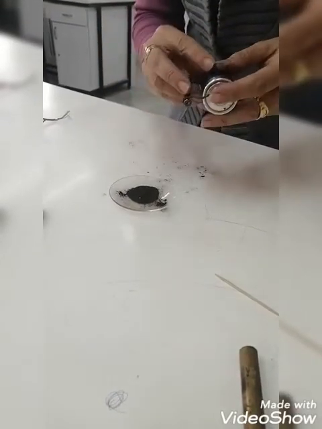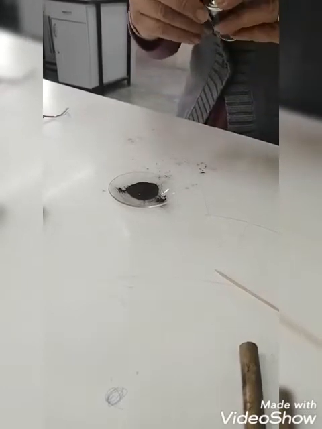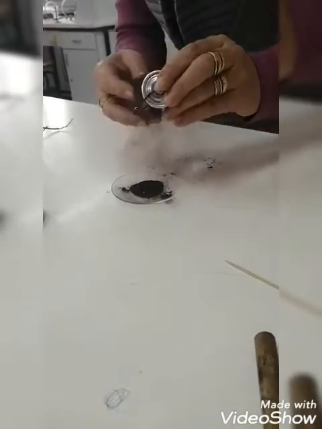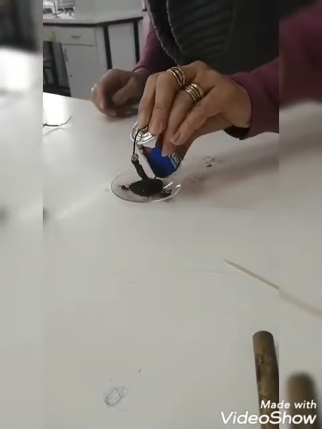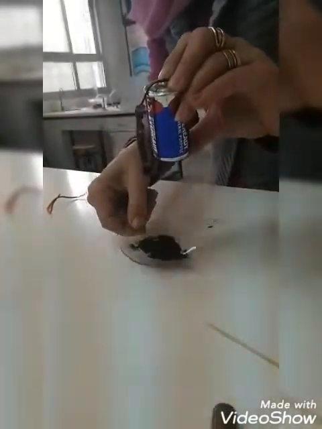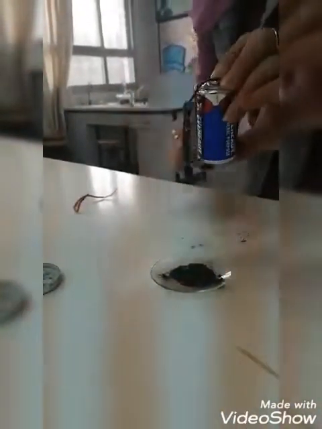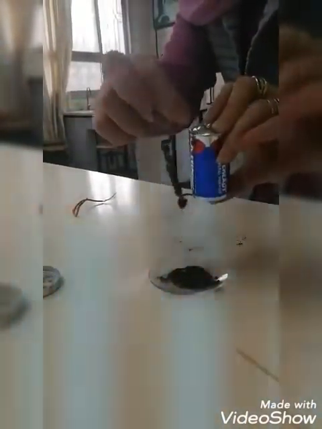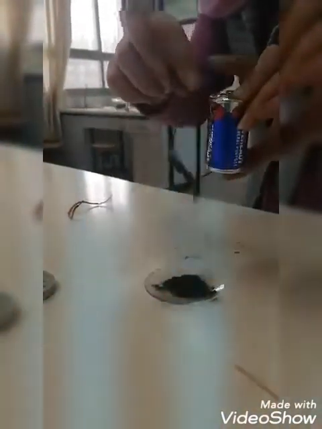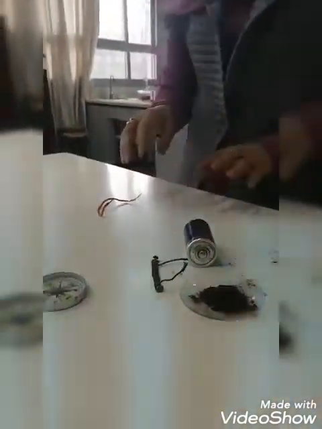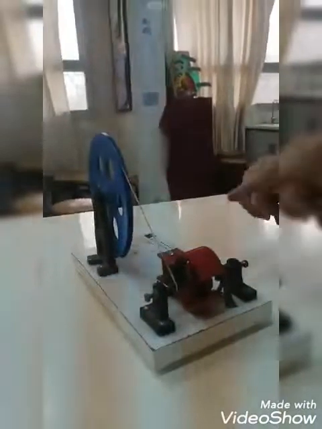If we connect it to a battery, electric current is produced through the coil, and we bring it close to iron filings, we observe that it attracts iron filings. So the wrought iron nail now is a temporary magnet. When we disconnect the electricity, we observe that the iron filings begin to fall down as it becomes a wrought iron nail again.